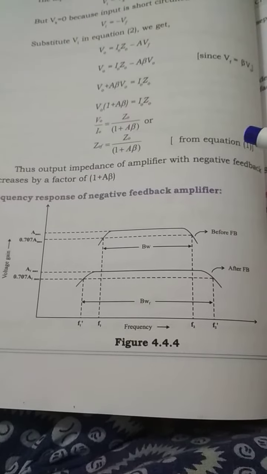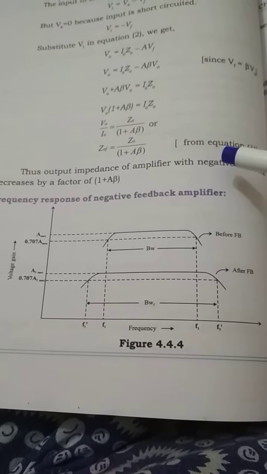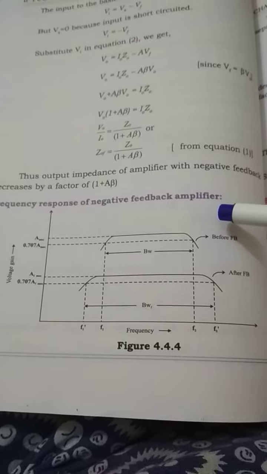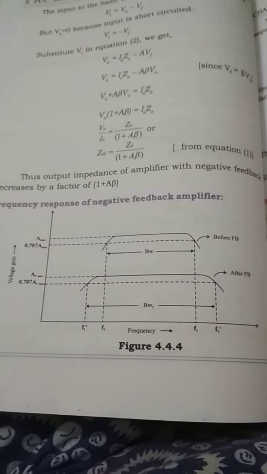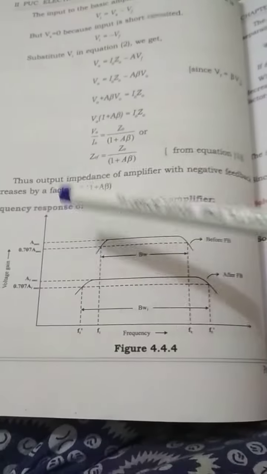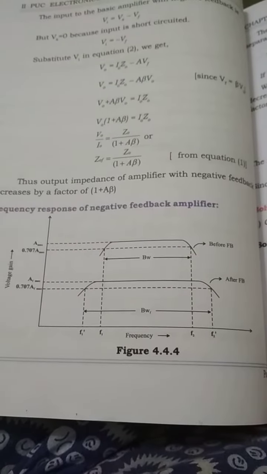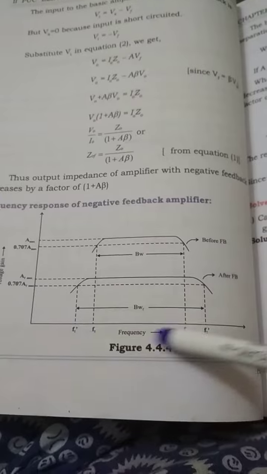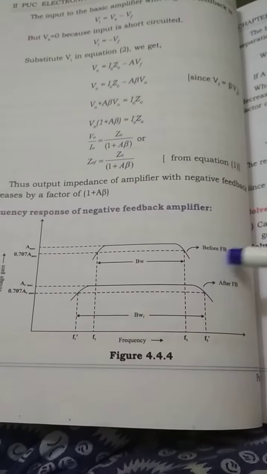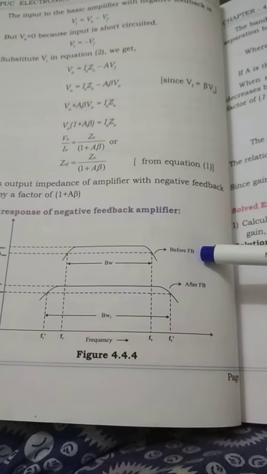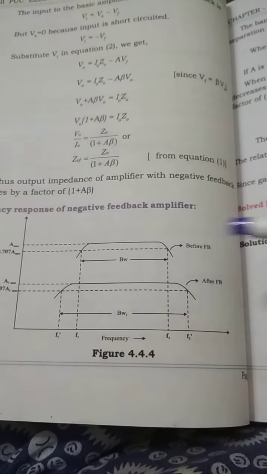In this video, we will study about the bandwidth of the amplifier. What happens to the bandwidth when feedback is given? See, this is the frequency response curve. I have already explained frequency response: nothing but frequency versus the gain. This first curve is the before feedback. Before the feedback is applied, this will be the bandwidth.